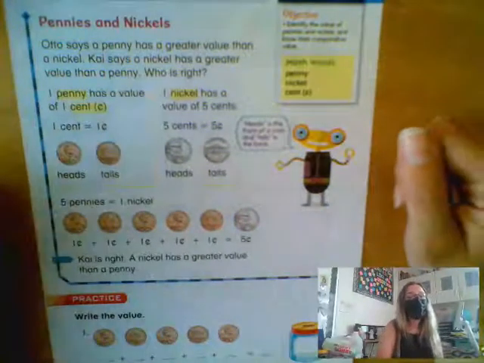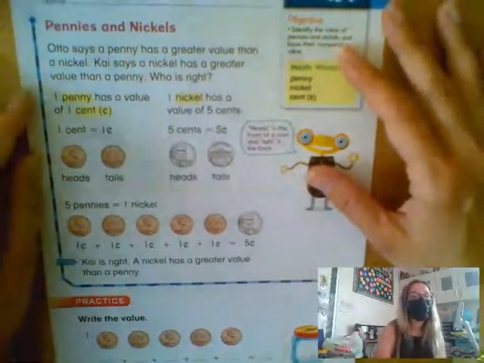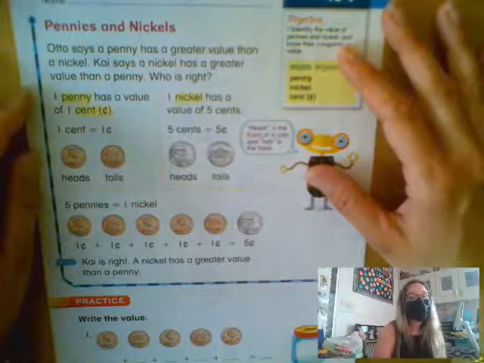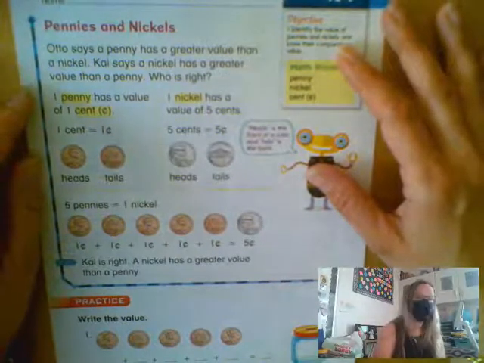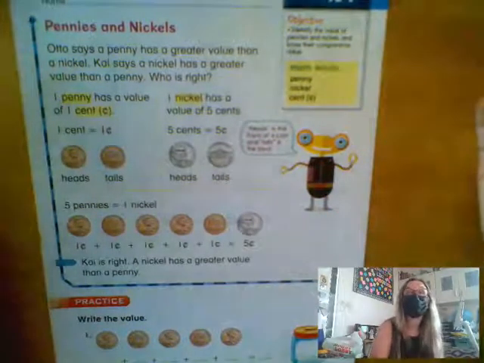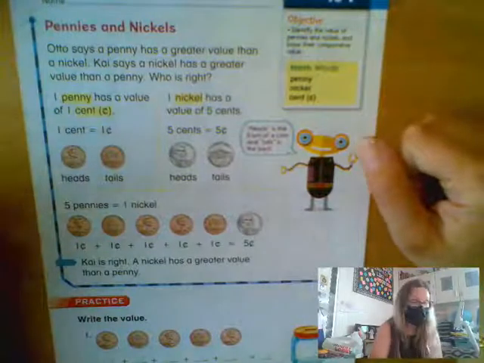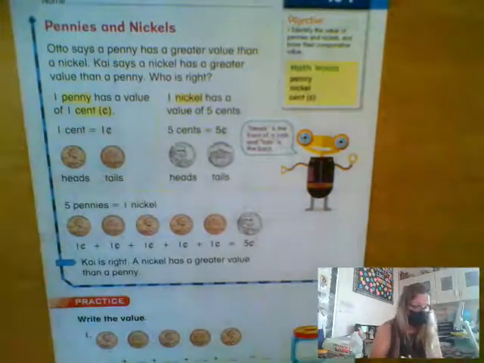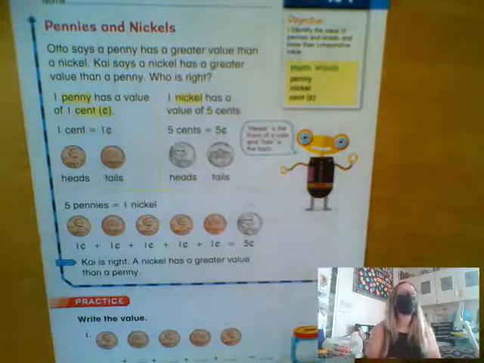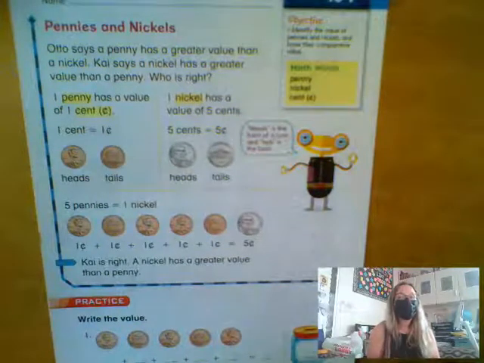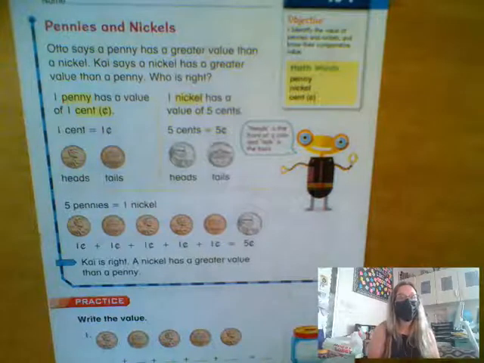So it says, Otto says that a penny has a greater value than a nickel. And Kai says the nickel has a greater value than a penny. Who is right? Mateo? Dominic, who's right? Otto says a penny's worth more. Kai says a nickel's worth more. Who's right?